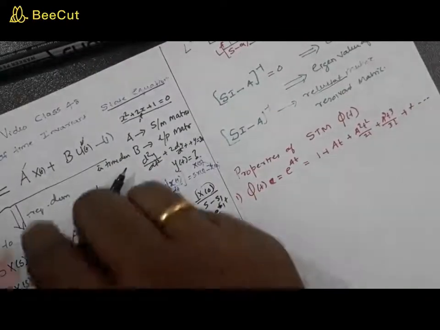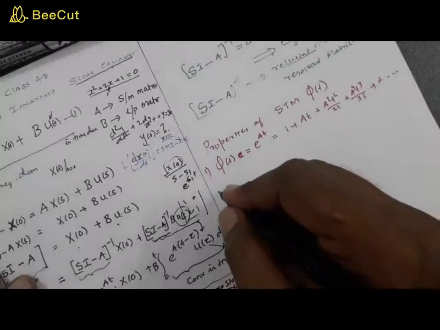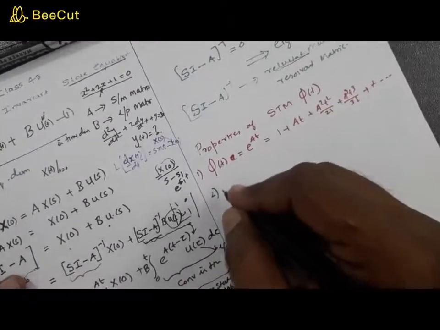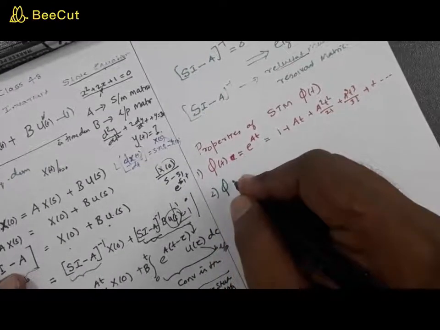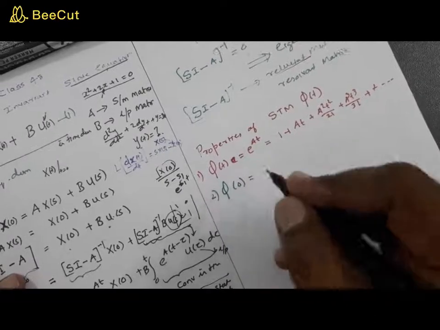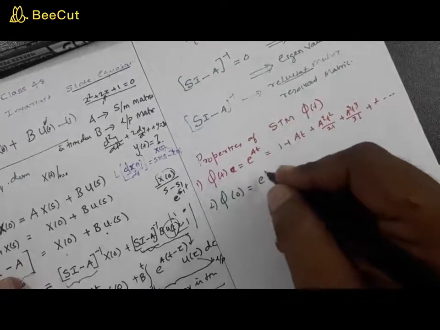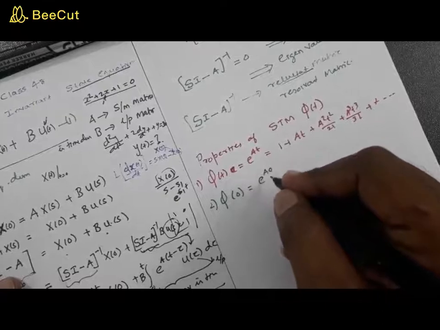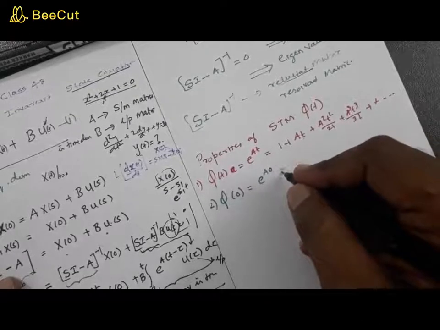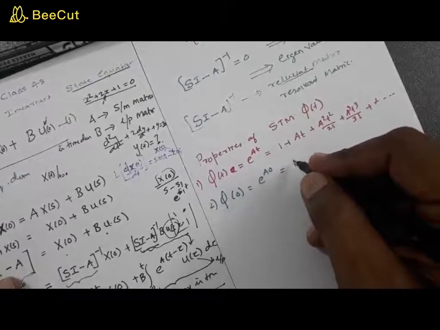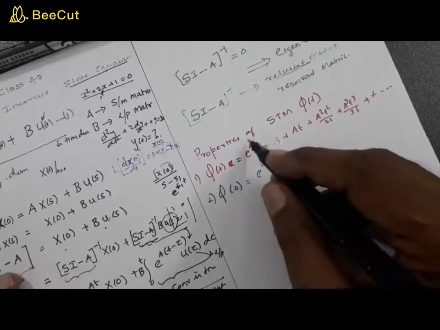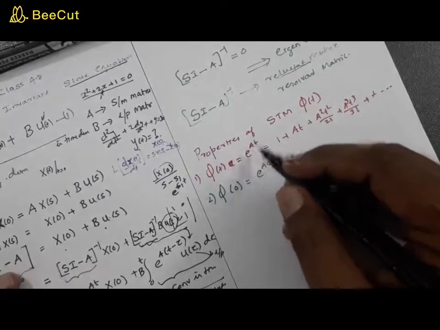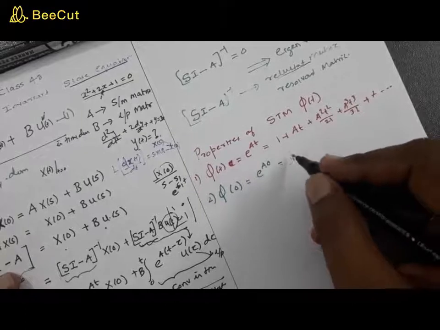Now let's move on to the second property. It's quite simple anyway. So this is phi of 0. What is phi of 0? That means you are putting t is equal to 0, a into 0, which is going to be equal to an identity. It is equal to I, but I told you that this always represents a matrix, and there is nothing like 1 in matrix.